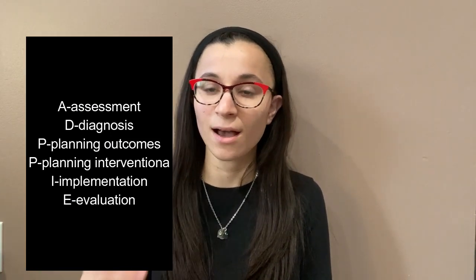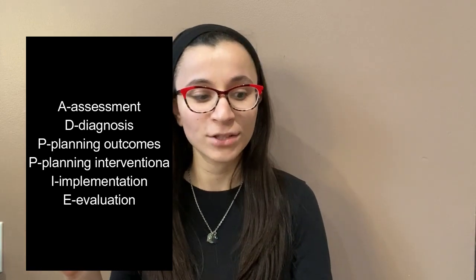So let's get started. The first thing we're going to be talking about today is the nursing process. The nursing process has the mnemonic of ADPIE. And that stands for assessment, diagnosis, the first P stands for planning outcomes, planning interventions, implementations, and evaluations. That's 6. There's 6 phases. So let's go over briefly what they are, so you have like a quick picture, and then we're going to go over in depth of what each one is.